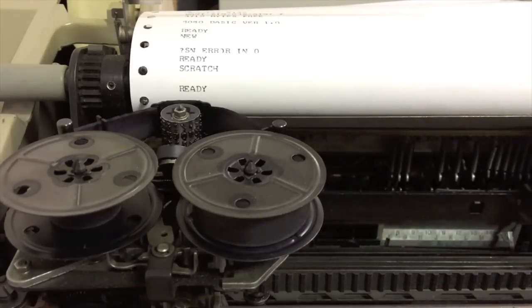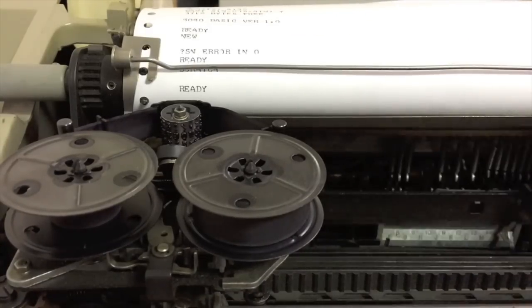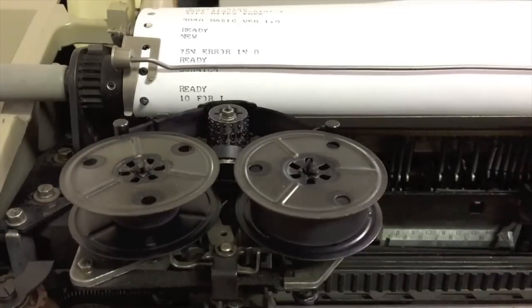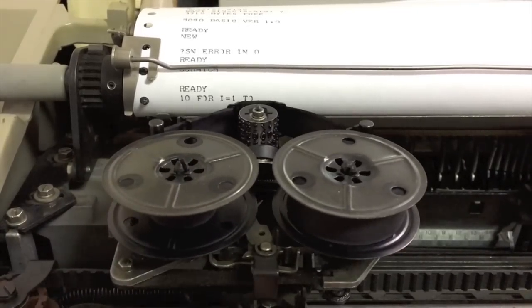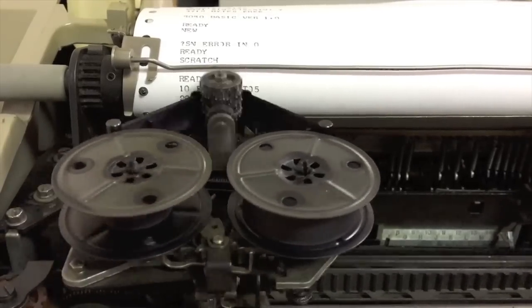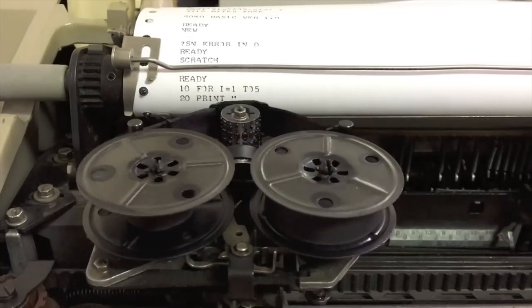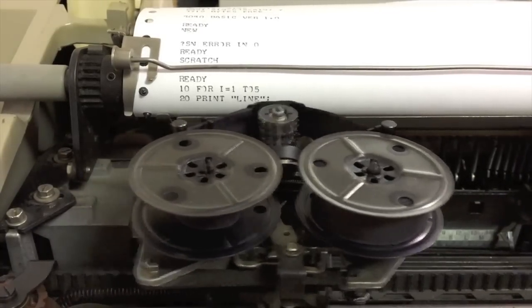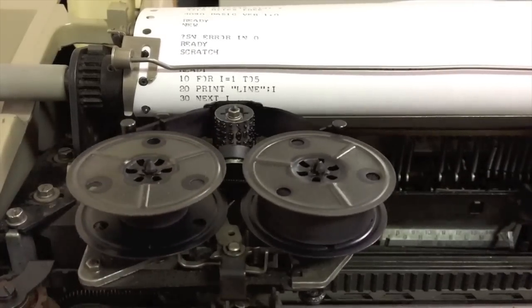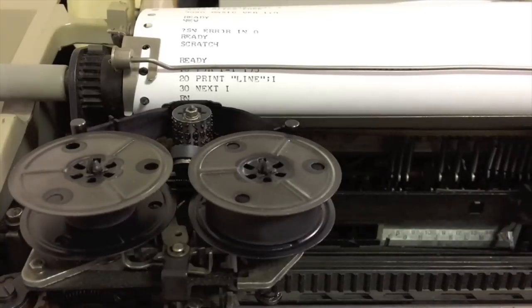All right, I'm going to go ahead and type in a quick little program. We'll do a FOR loop. Let's do 1 to 5. And we'll just have it print the line number and the loop counter. And run it. Okay, I have to hit delete here. Now, delete in this version of BASIC is underscore, like you're used to in 4K and 8K BASIC.